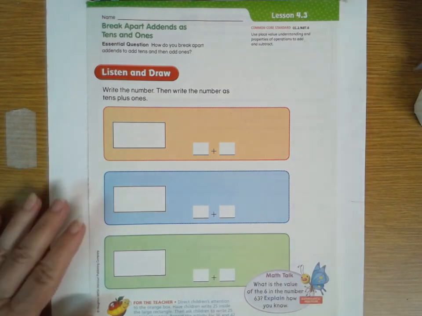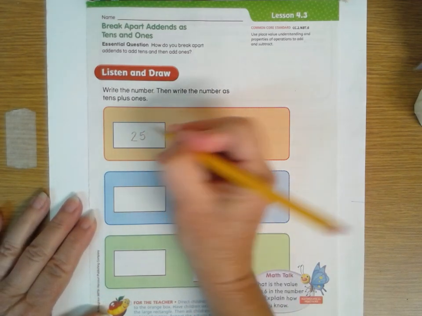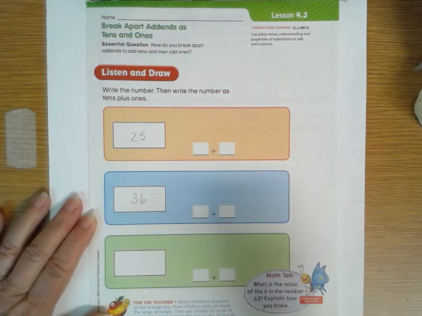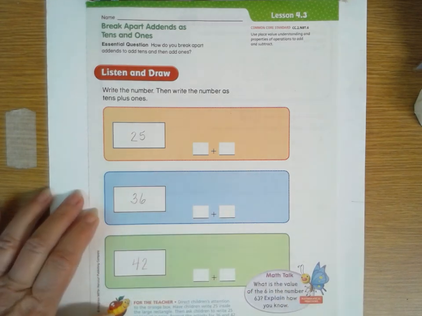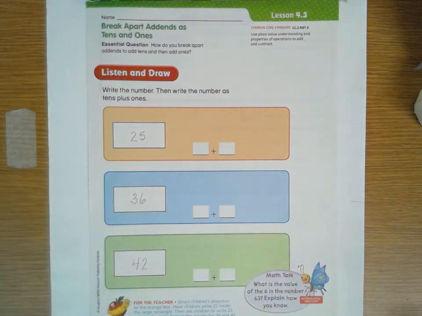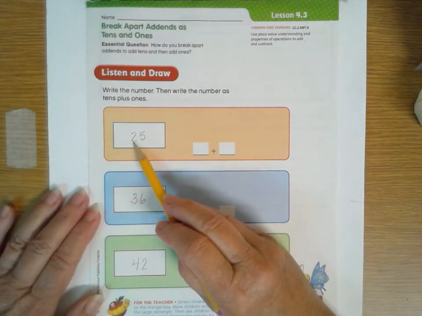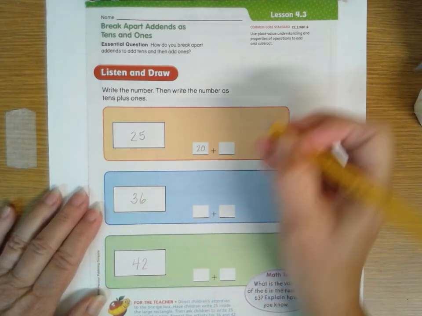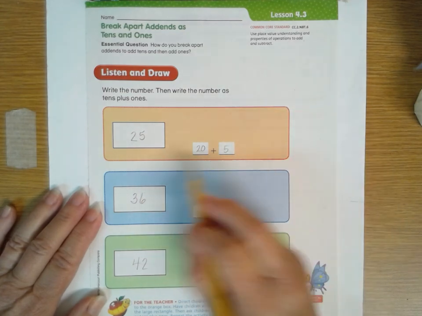So we're going to write 25 in the first box. We're going to write 36 in the blue box, and we're going to write 42 in the green box. And we're going to break each number apart into tens and ones. We're going to do expanded form. So in the number 25, I have a 2 in the tens place. I know that that 2 is worth 20. And the 5 is in the ones place, and that's worth 5. So 20 plus 5 is 25.